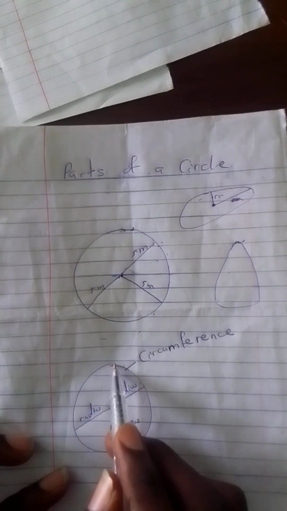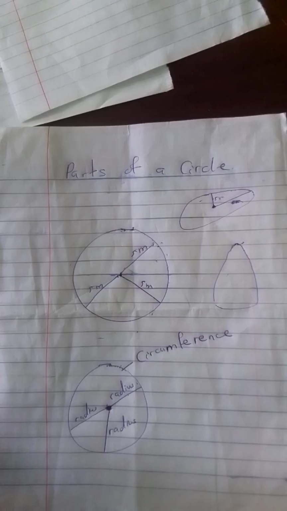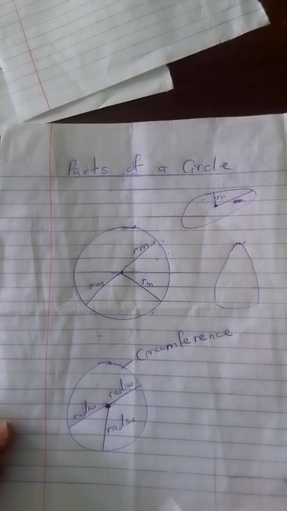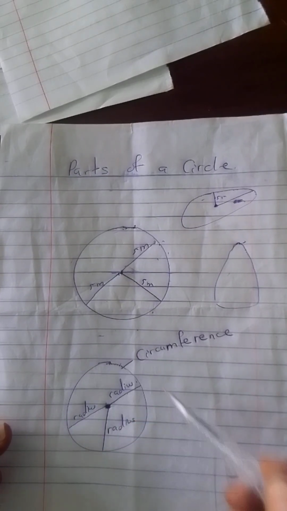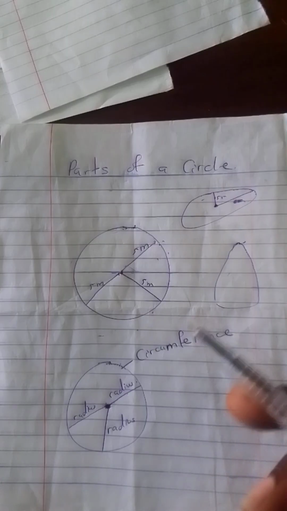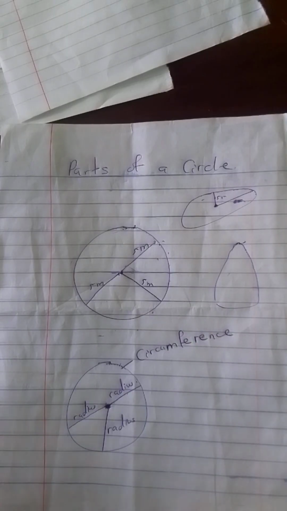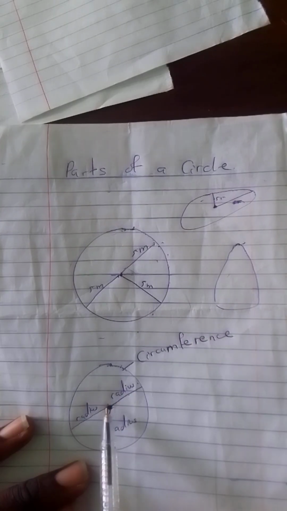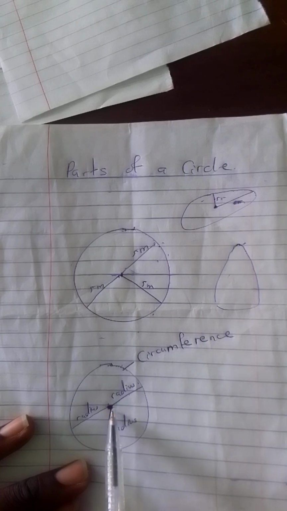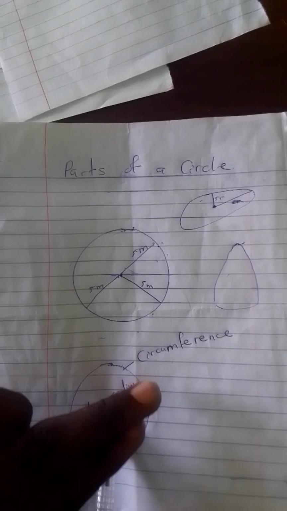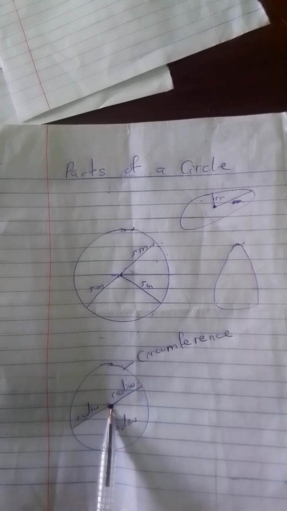So it is the name given to the side of a circle, or you can say the distance around the circle. The side of a circle is called a what? A circumference. So the line drawn from the center to any point on the side, or the circumference, is called a what? A radius.